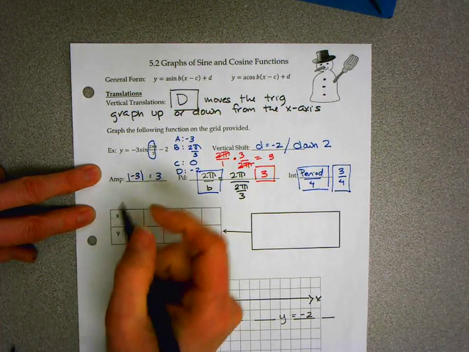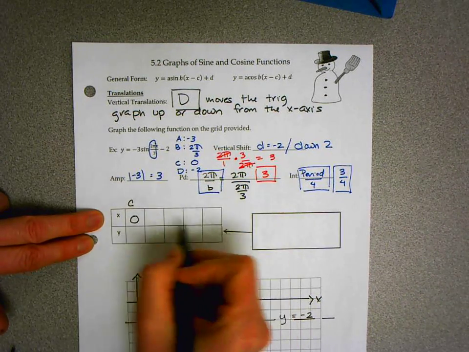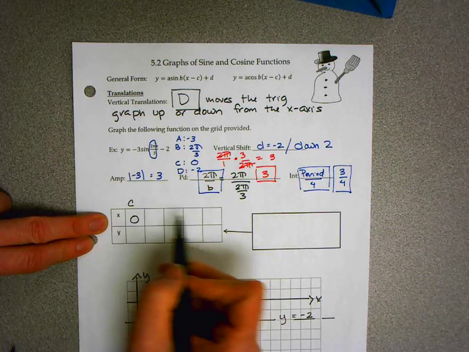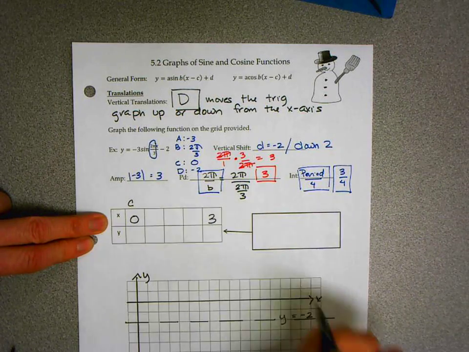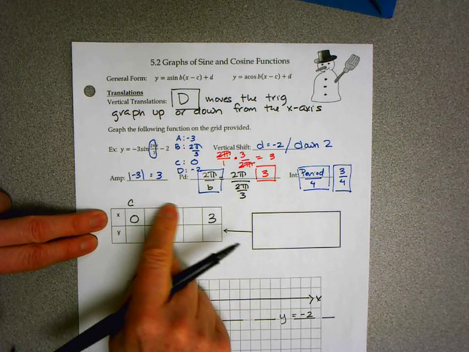We always start our graph at C. Now in this case, C is 0. We know that the period is 3, so we add 3 to C. 0 plus 3, there we go. Now to get these x values, we can add 3/4, 3/4, 3/4.